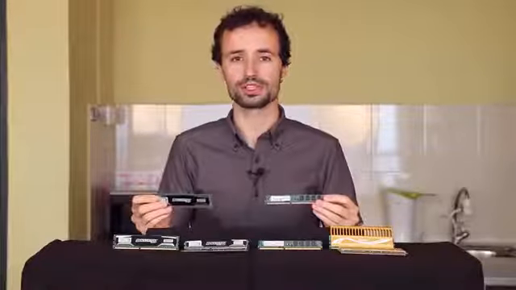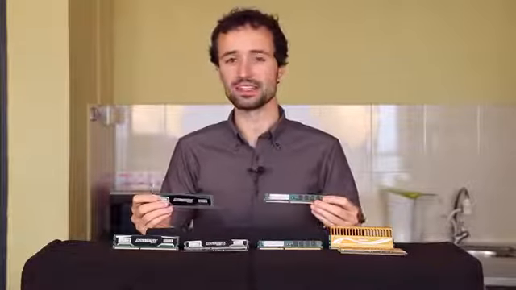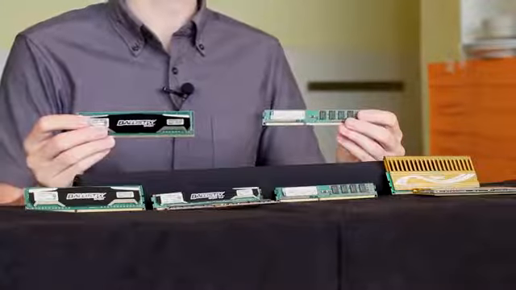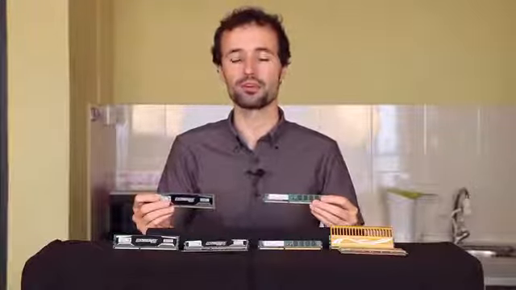Why is RAM important? How much RAM do you need, and how fast does it need to be? In this video, we'll answer those questions and hopefully clear up some common myths about RAM along the way.